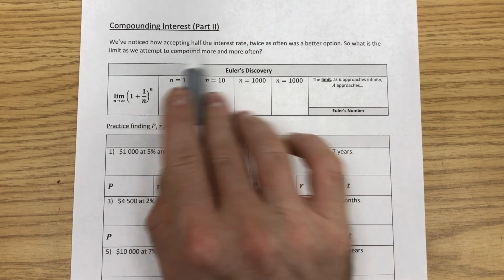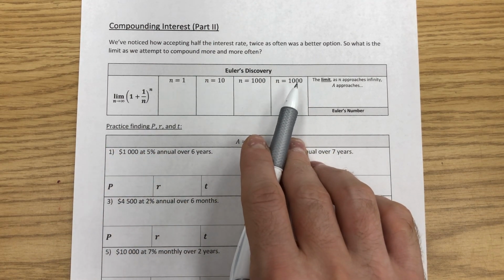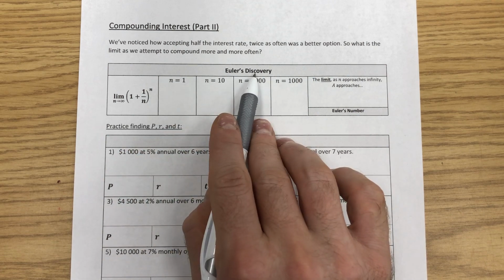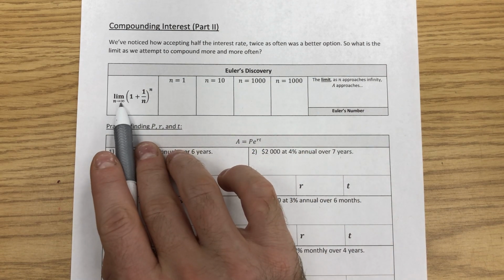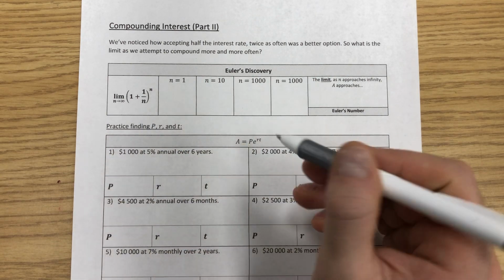So let's see if we expand that logically to infinity, which at the end of the last video we started with Euler's discovery. We set the limit as n approaches infinity of 1 plus 1 over n to the n. Let's see what we get.